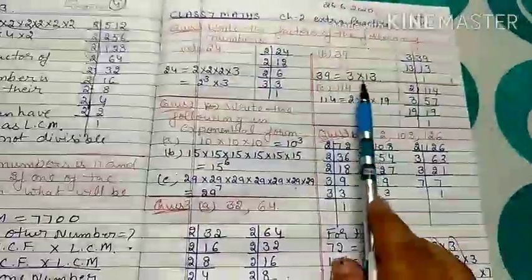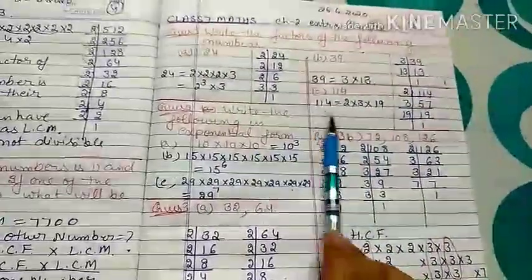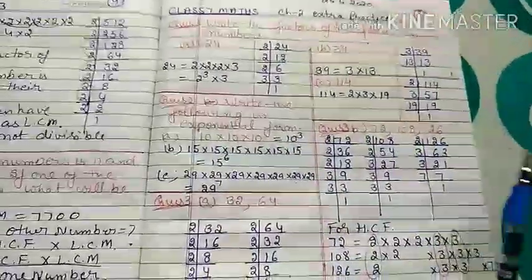Similarly, factors of 39 is 3 into 13. Factors of 114 is 2 into 3 into 19.